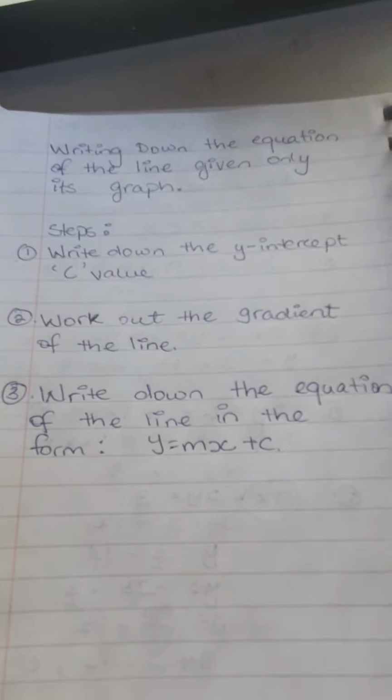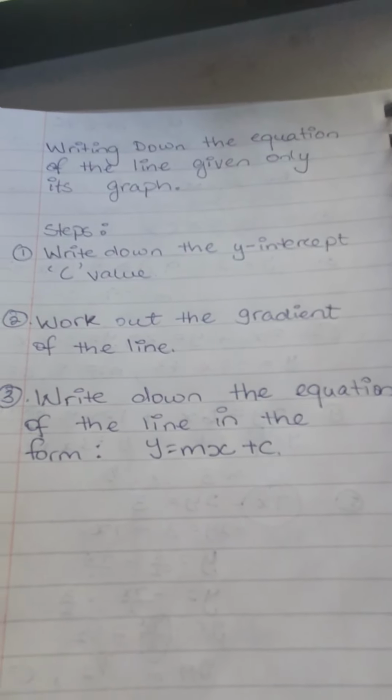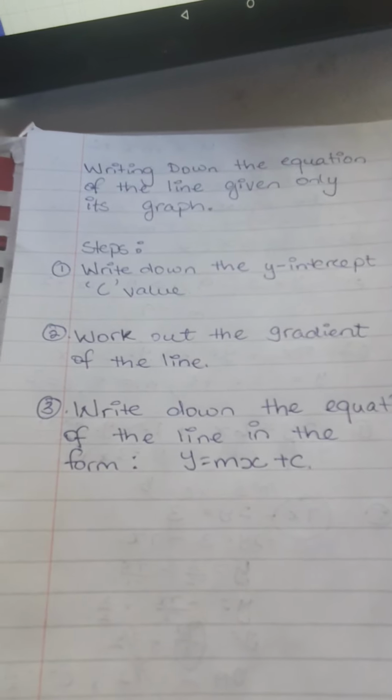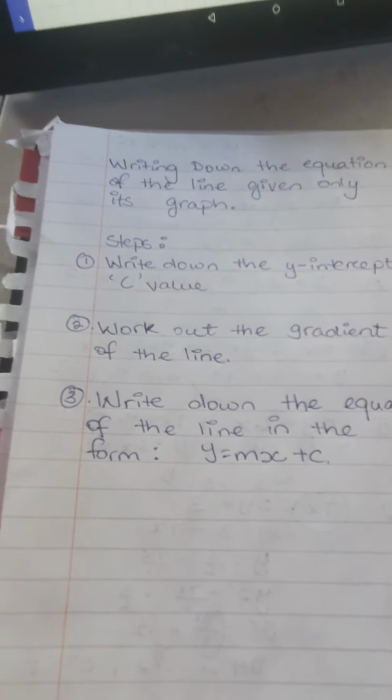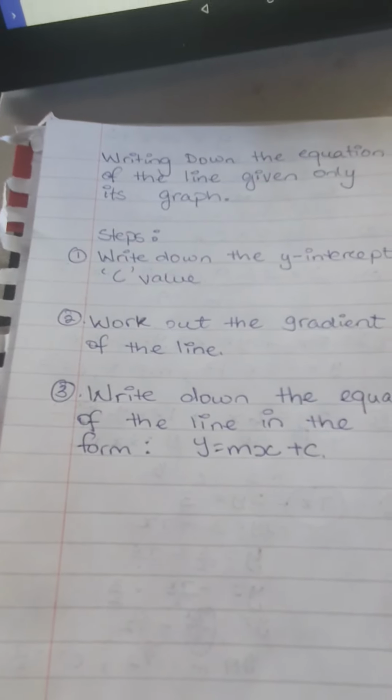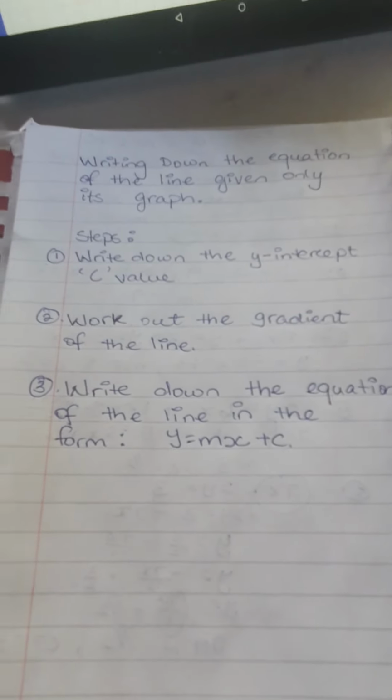Then the second step is to work out the gradient of a line. We know that the gradient of the line is how steep the line is, and we have a formula that we use to work out that. So we work that out.